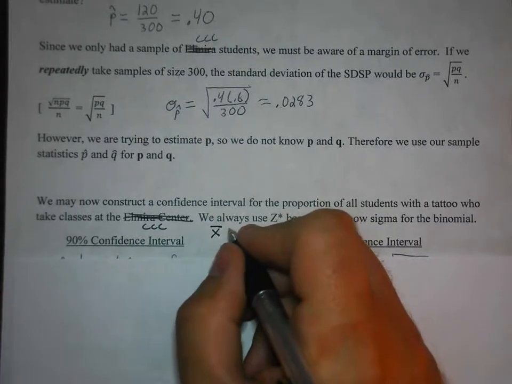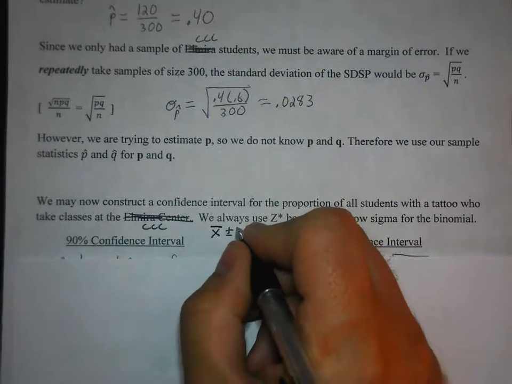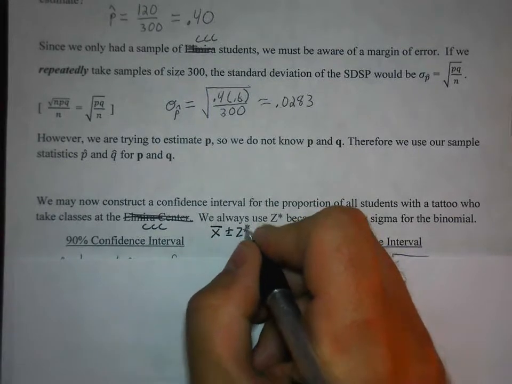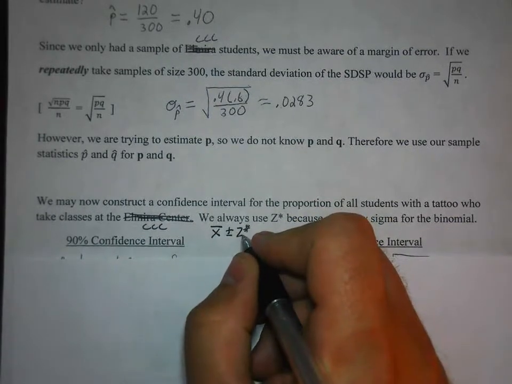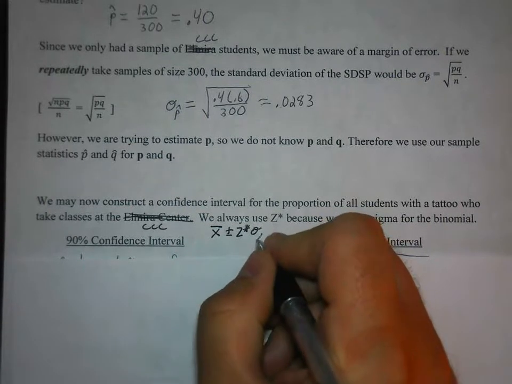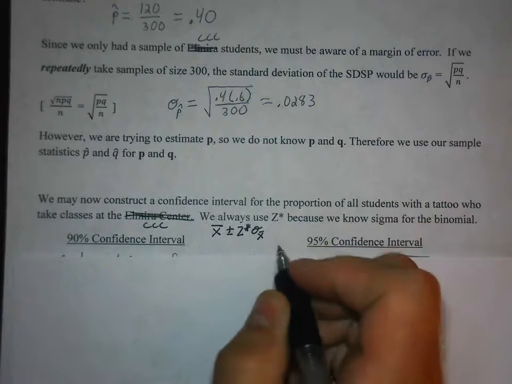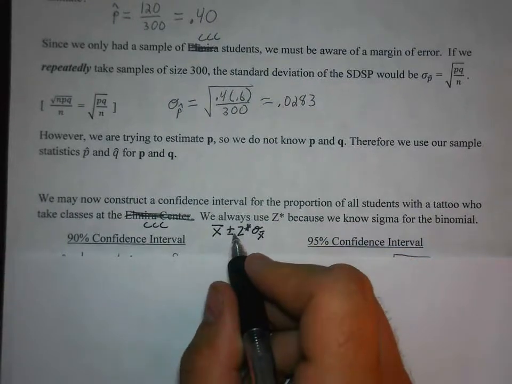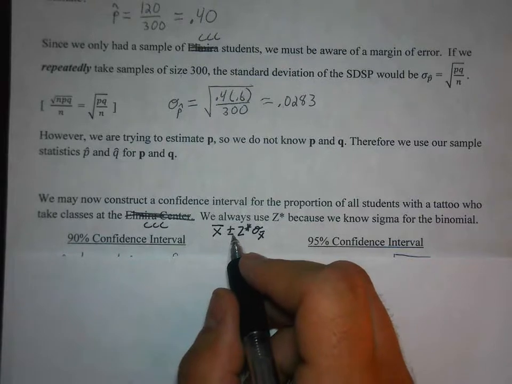That's our best guess. Then we add or subtract. How many standard deviations do we want to go from the mean? So that's your z-score. And then times the standard deviation of your distribution. That was when we had the sampling distribution of sample means. Well, now we're looking at proportions.